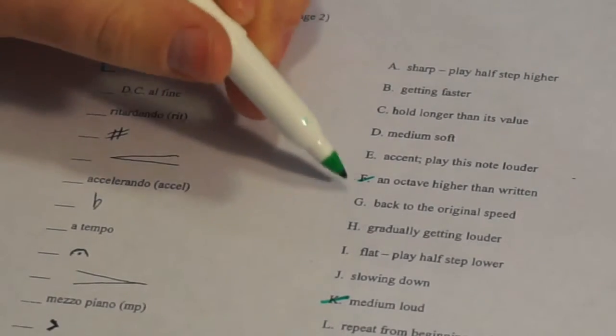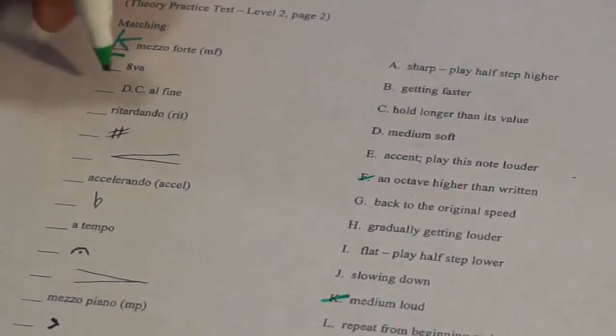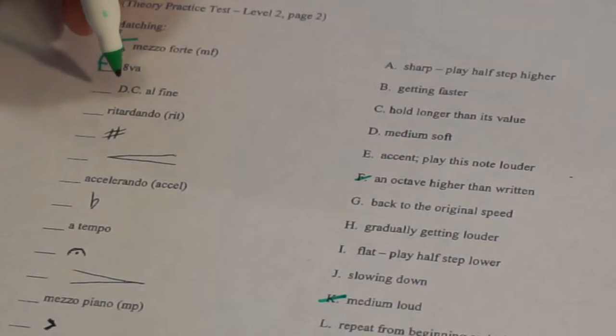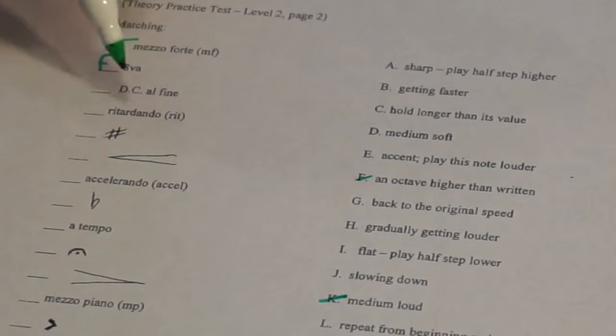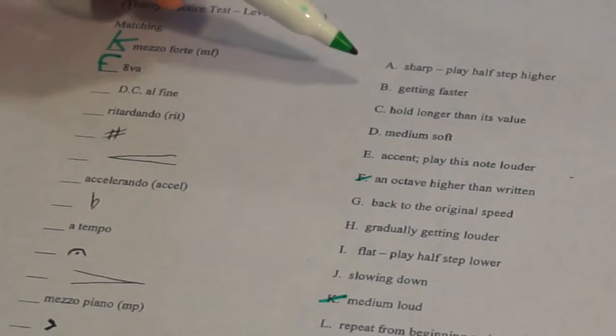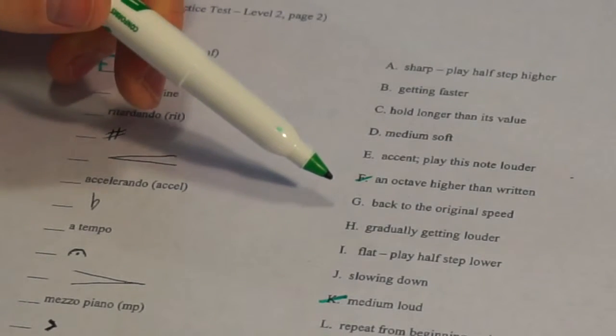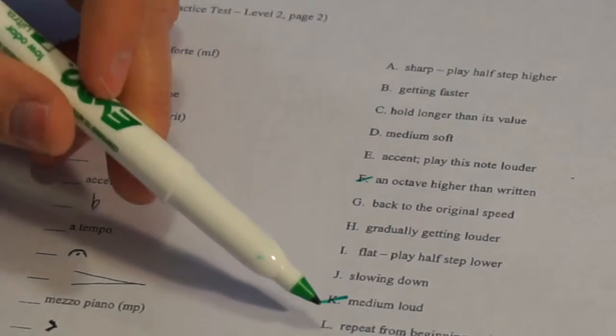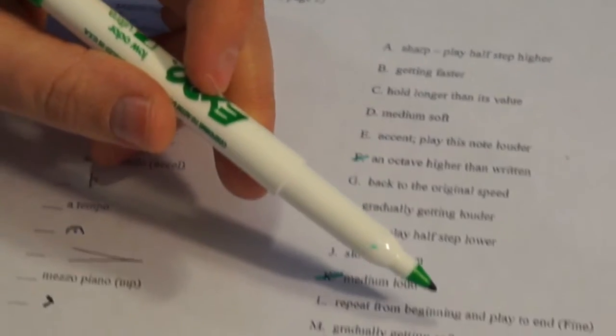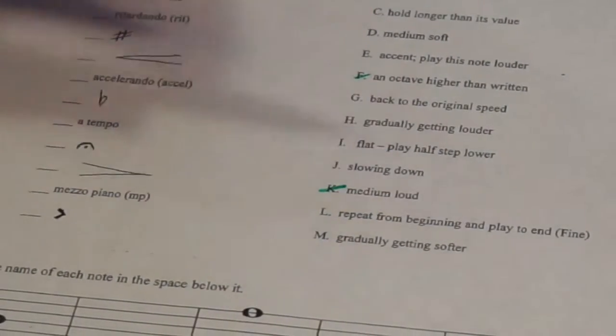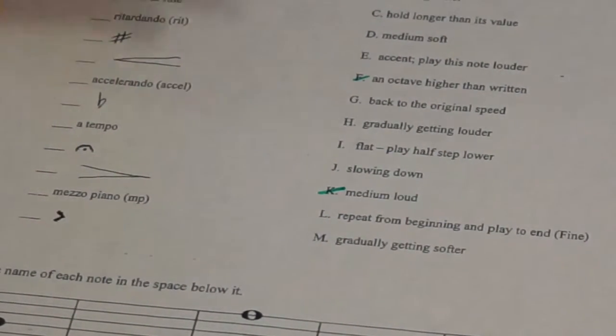If you're not sure, do a circle or a question mark. DC al fine. Let's see. We know this means to go back and then play till the fine. So repeat from beginning and play. Let me put that there. Repeat from beginning and play to the end of the fine. All right, so that's an L.